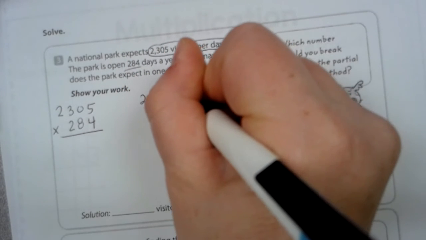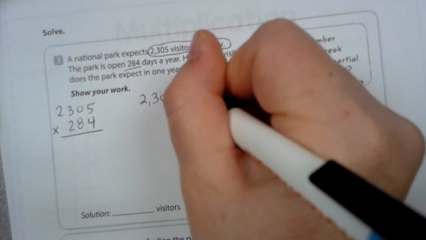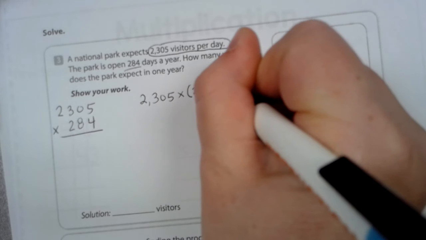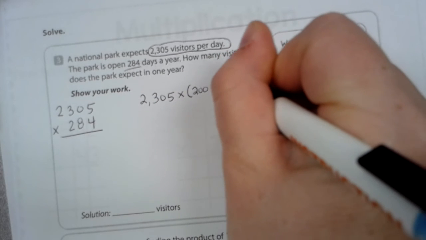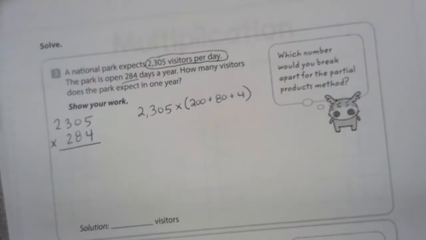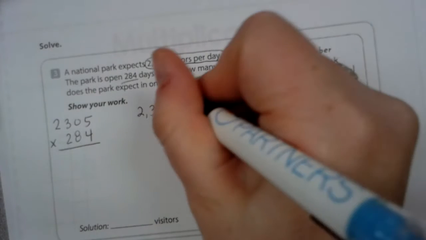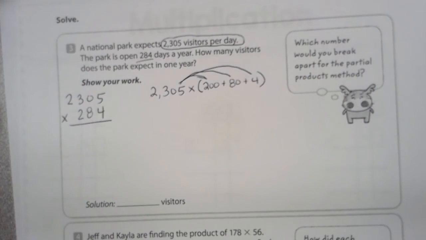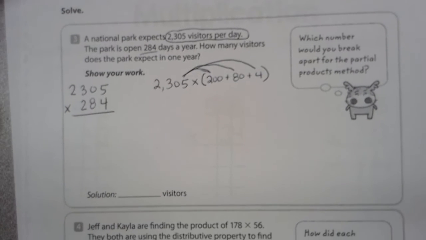2,305 times, and you'll need to break this apart like this. So then you're just going to do the distributive property. You would have 3 multiplication problems with 3 partial products and add them. Choose one of your ways. You do not have to do both, just choose one.